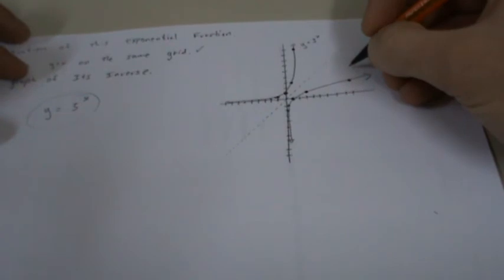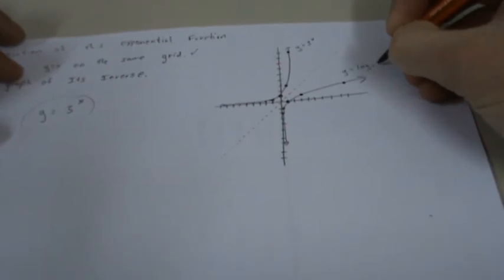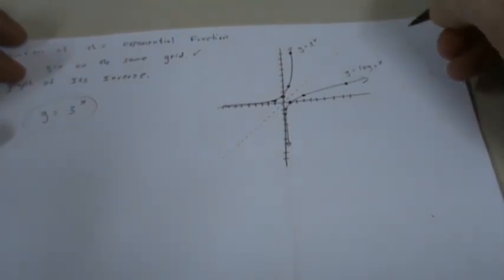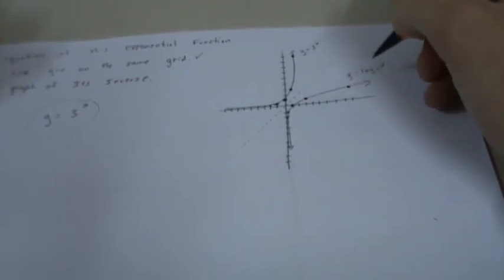And so this right here would be the inverse function. And it turns out that this is going to be called y is equal to log base 3 of x.